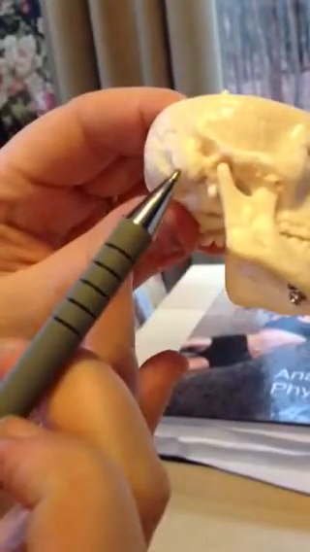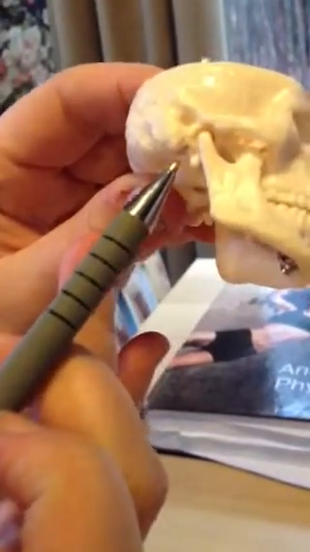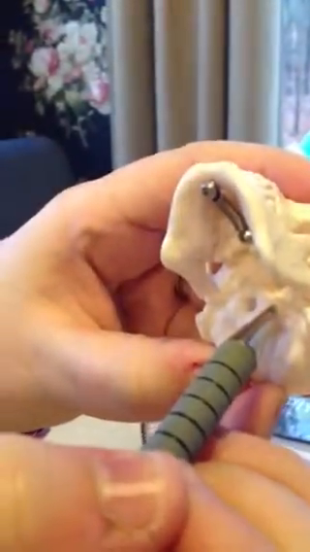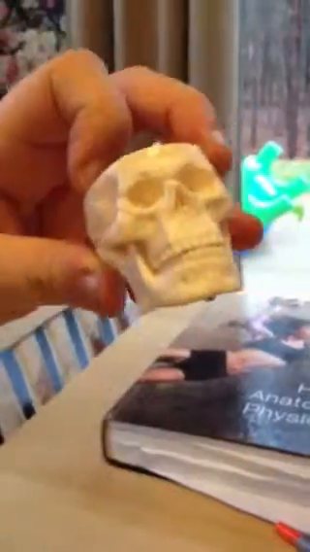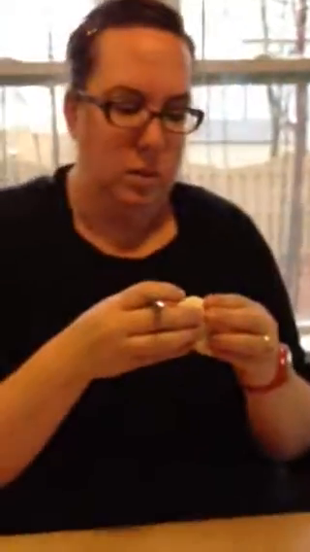mastoid process, styloid process, stylomastoid foramen, sella turcica is behind here. You'd have to move the parietal bone, but I looked it up and made sure I knew where it was. Carotid canal, carotid canal, and the glabella right there. Okay.